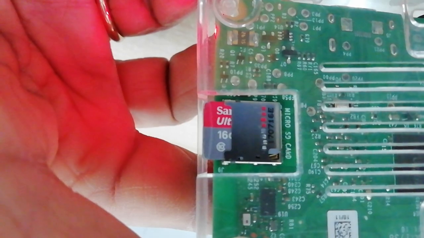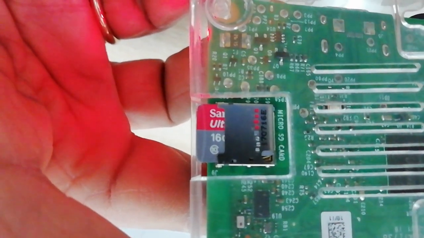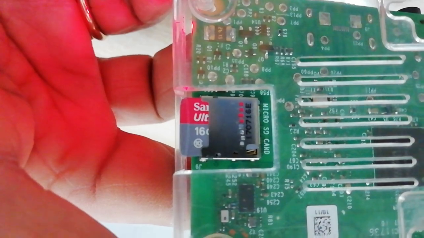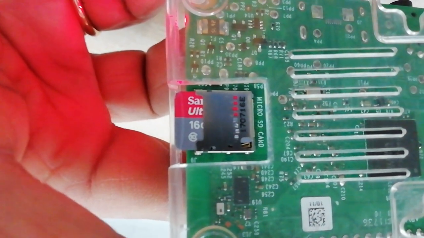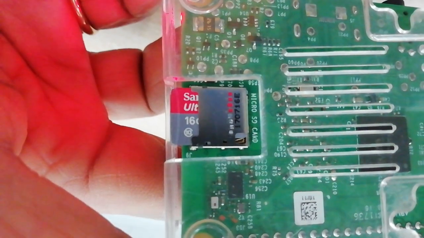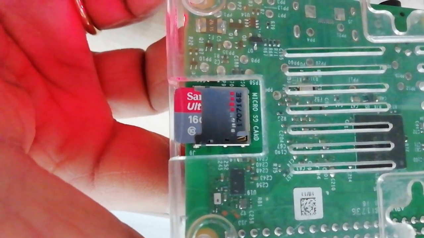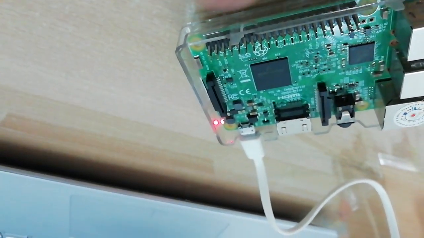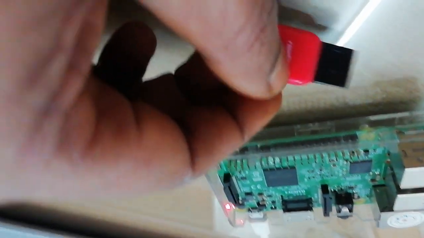I have inserted one SD card here. You can see that SD card, a 16 GB SD card I have inserted. Without this SD card insertion, the Pi device is of no use, because we have to install some software onto the Pi device and run it. That is the reason why these SD cards are useful, and in order to install the Pi software we need this particular SD card.